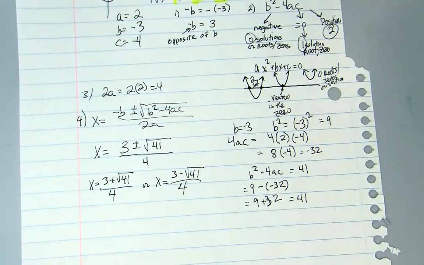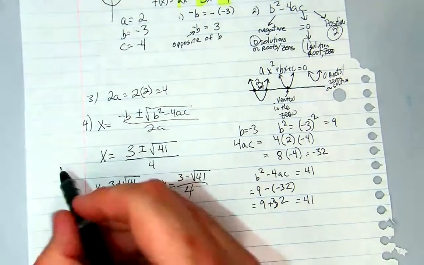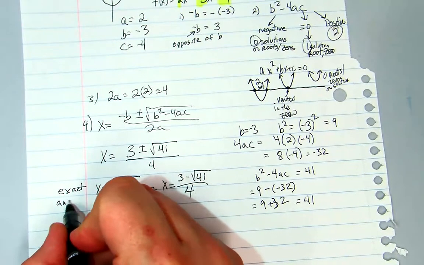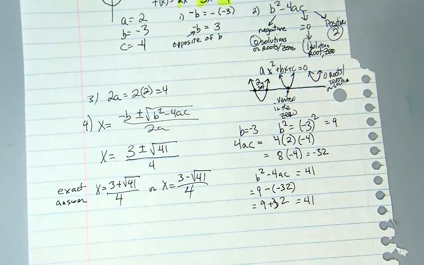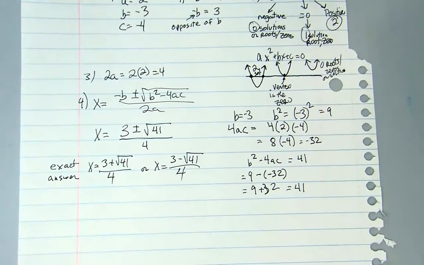And then we can use a calculator to figure out what those exact numbers are if we need them. This is an exact answer. So you can use your exact answer if you need to. Otherwise, you can just leave it as it is.